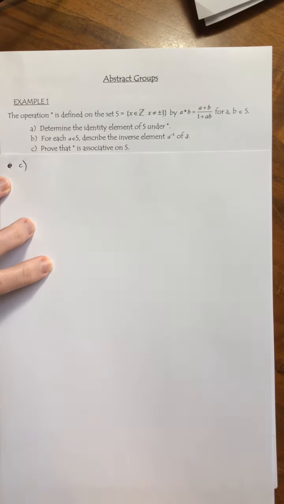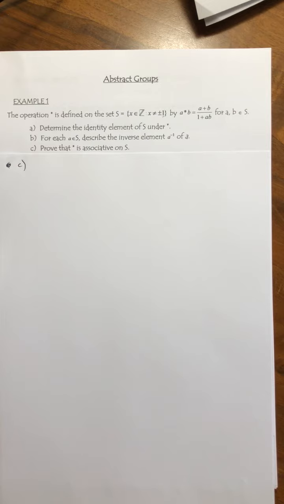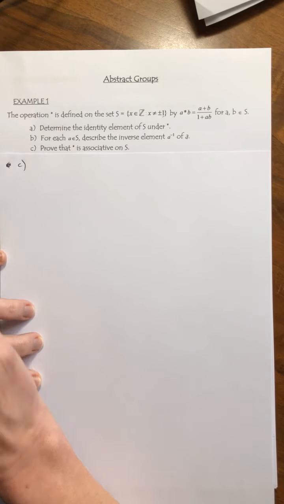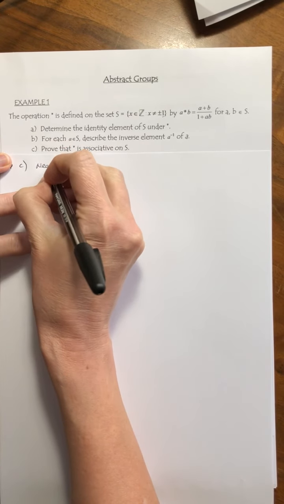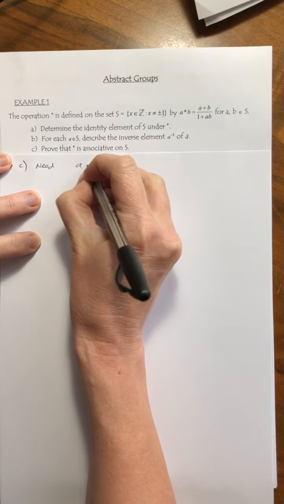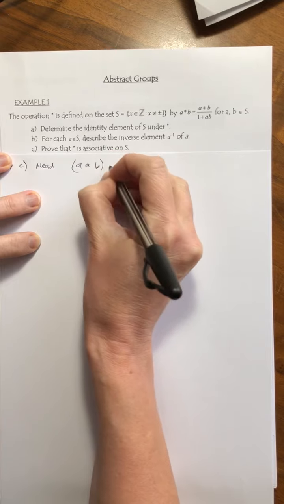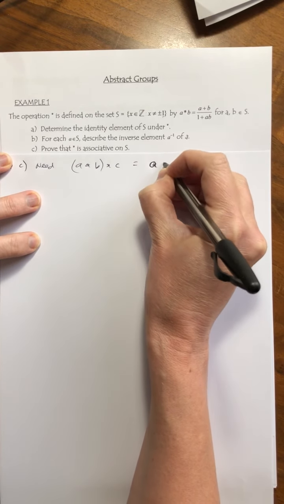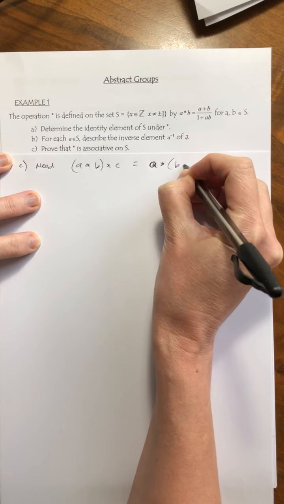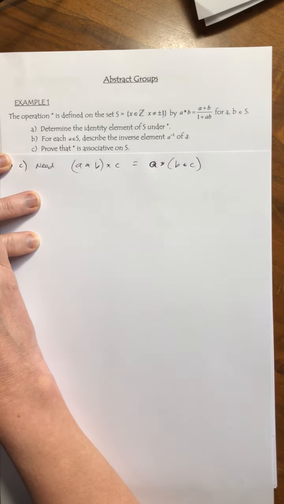So if it's not assumed, we need 3 elements, because we need to be able to show that A star B starred with C is the same as A starred with the result of B star C. So that's what we've got to prove.